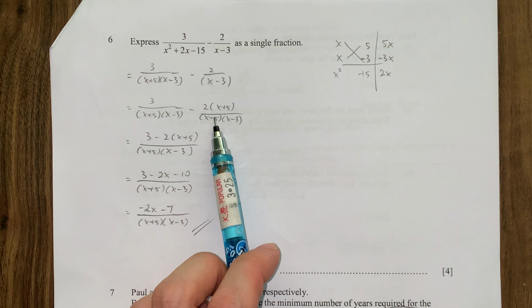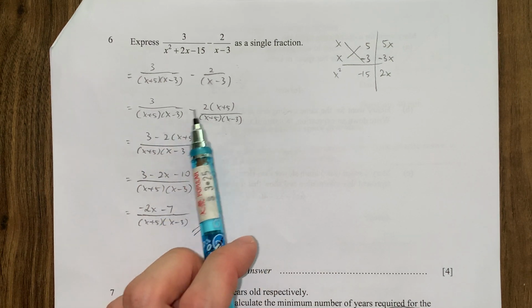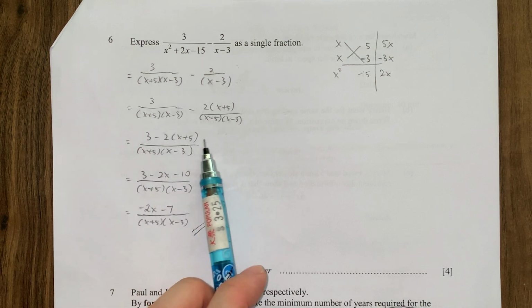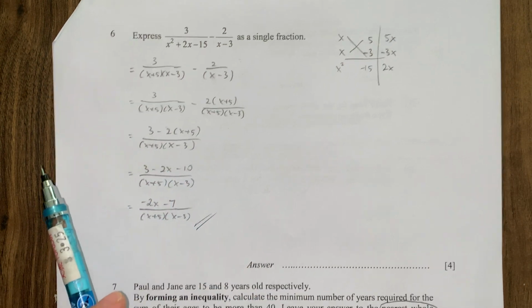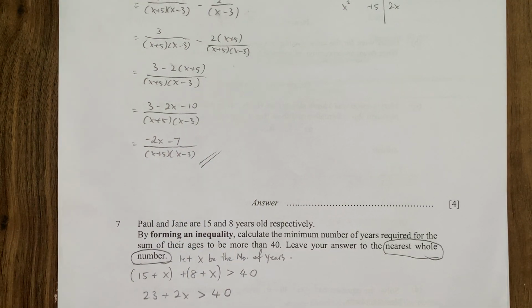You can see that it's 2. And then at this moment, they are the same. I'm just going to combine. So it's 3 minus 2 times this. You notice I write this down. If not, I will make a mistake easily. So after that, I'm going to expand. I'm going to simplify. So that's the answer.